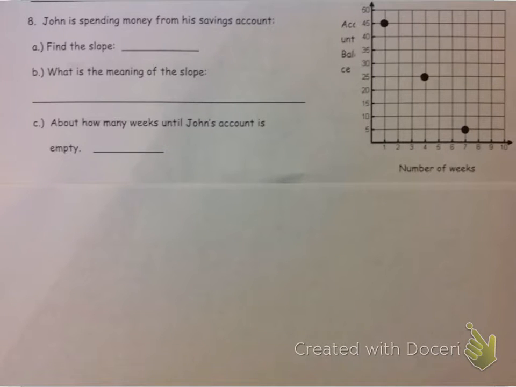Actually, I'll help you guys with number 8. Let's do a few of number 8. John is spending money from his savings account. Notice this data is different. It's discrete. So we're finding the slope. We can still do rise over run. So I'm going to give you a hint on this one. I'm not going to do it for you. Rise over run. So this is my rise up and down. This is my run.